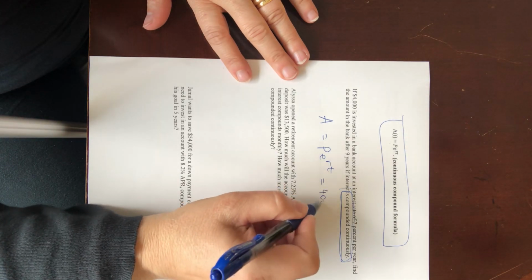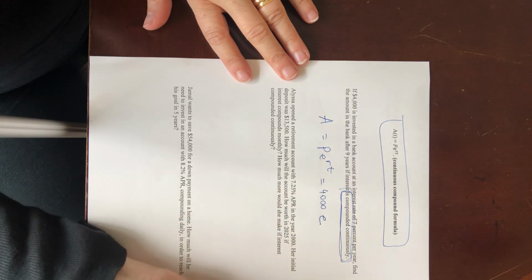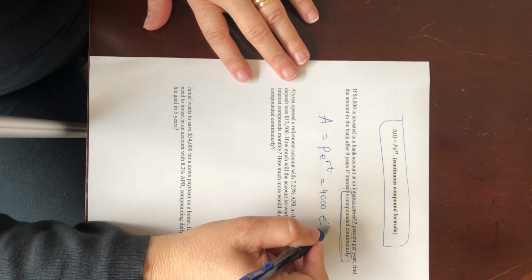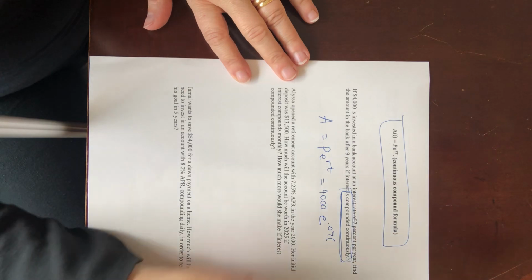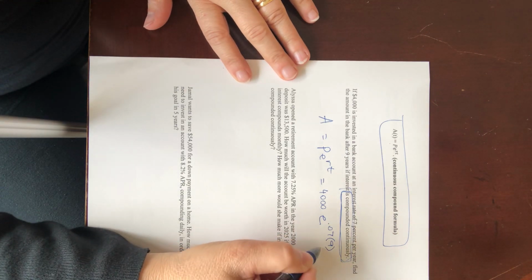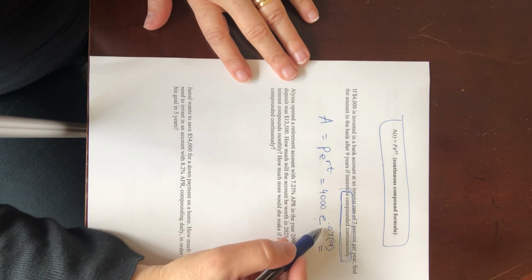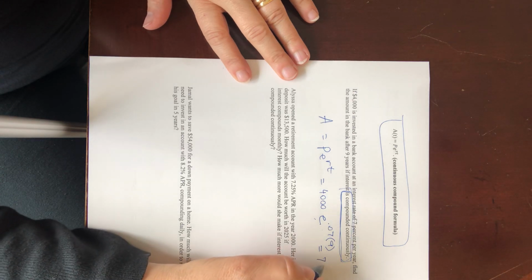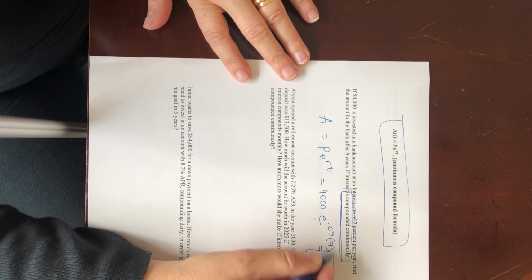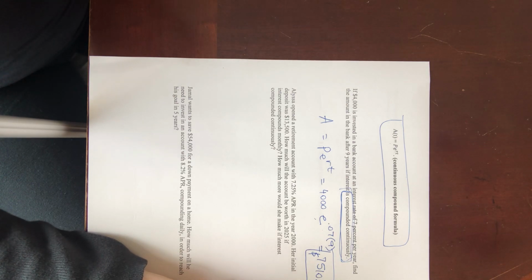So $4,000, the base is the number e. The interest rate is 7%, so 0.07, for 9 years, so we multiply this by 9. Put all this in your calculator. You have an e to the x button on your calculator. So you're going to end up with $7,510.44. Okay, don't forget to attach the dollar signs to your answers.